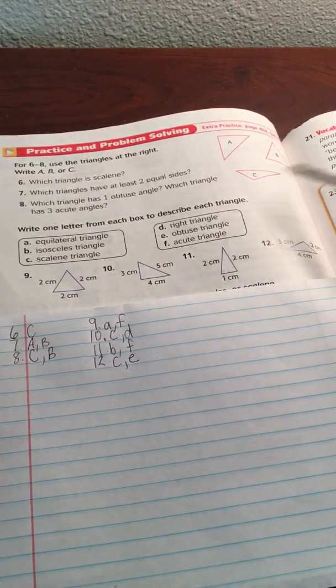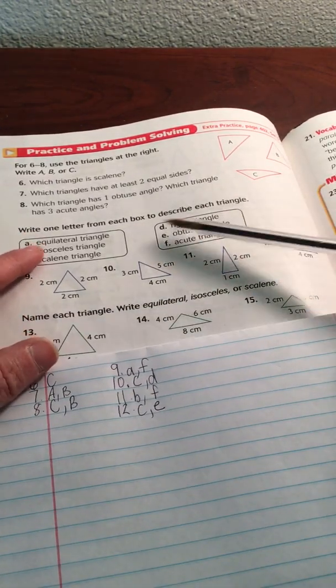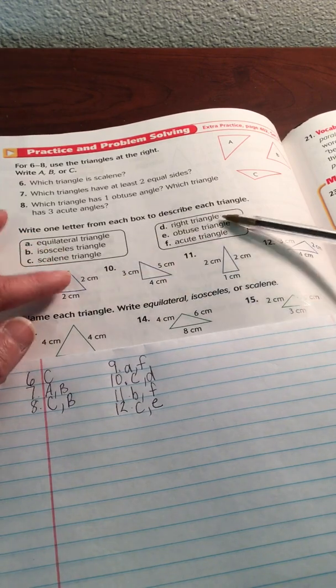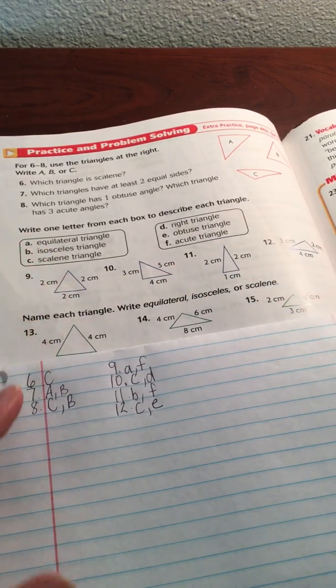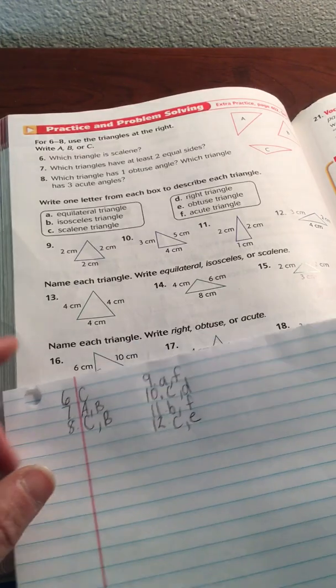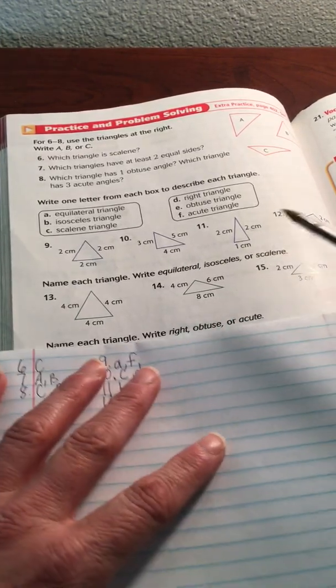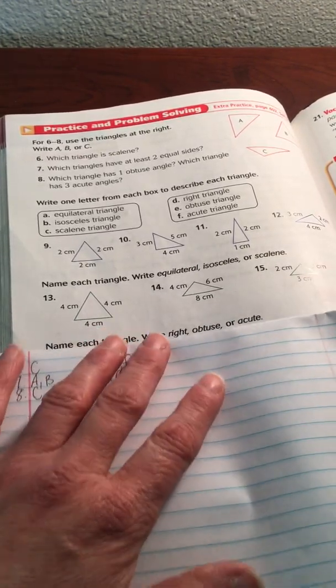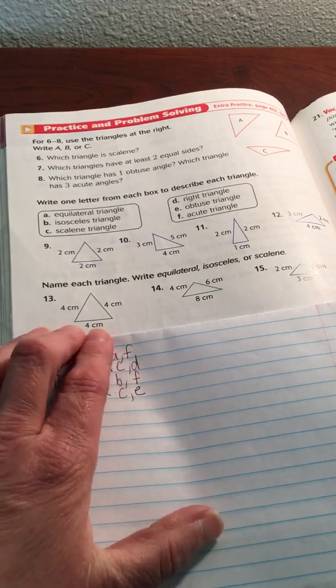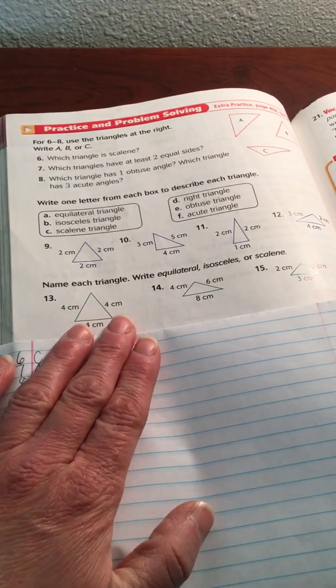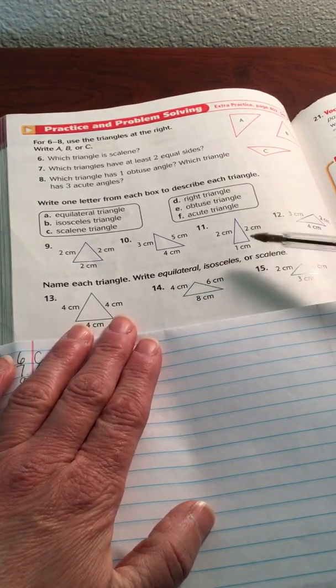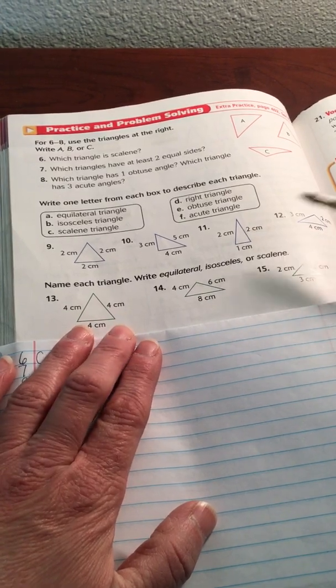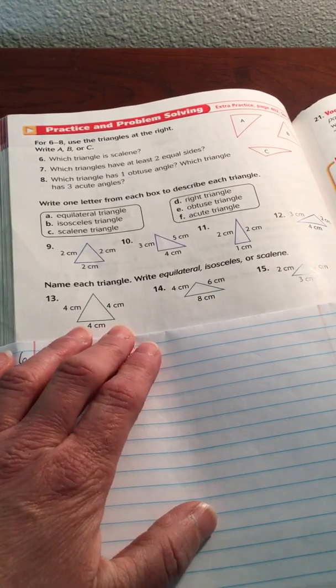Okay, so we used the different descriptions for the sides and the angles to try those. Now, this time, for number 13 through 15, they're going to actually have us write out whether it has equilateral sides, isosceles sides, or scalene sides.